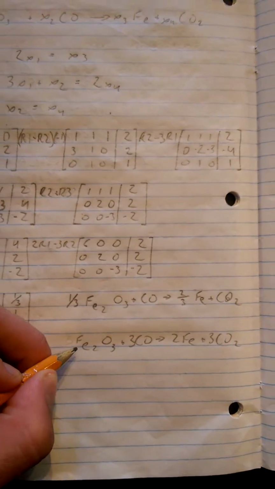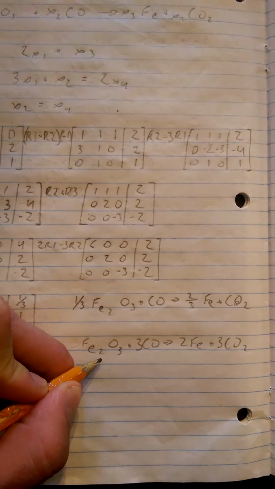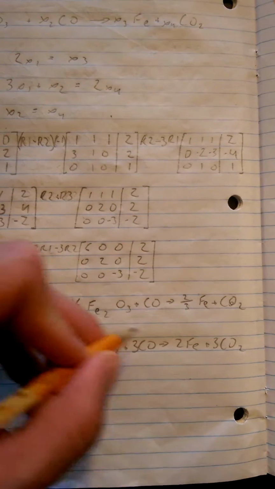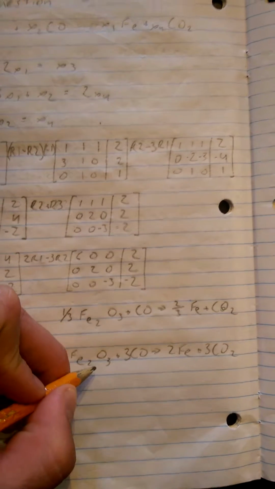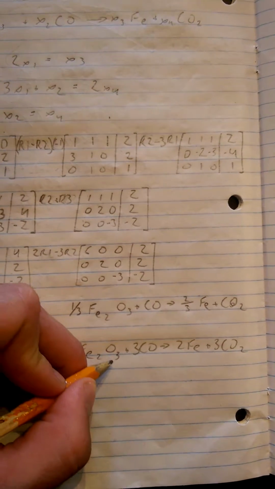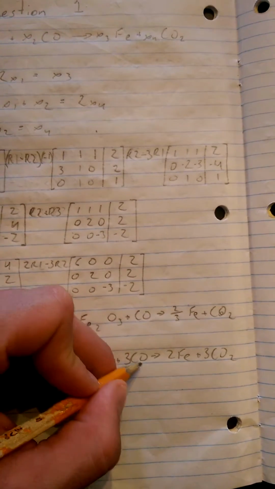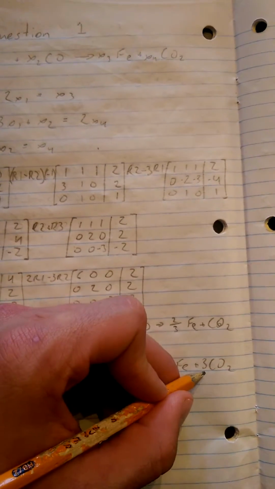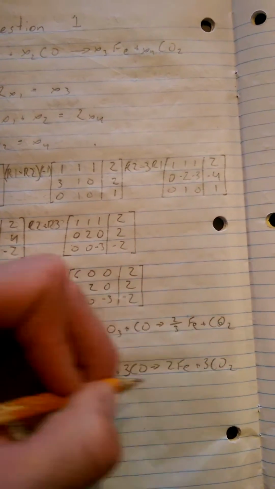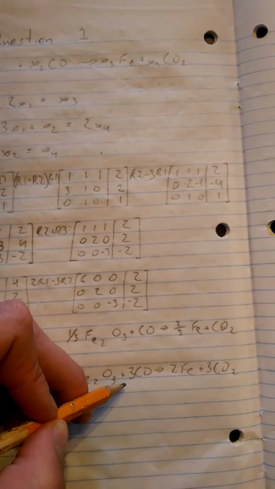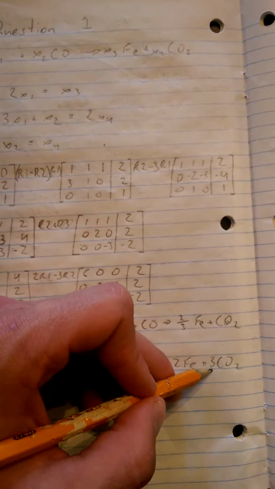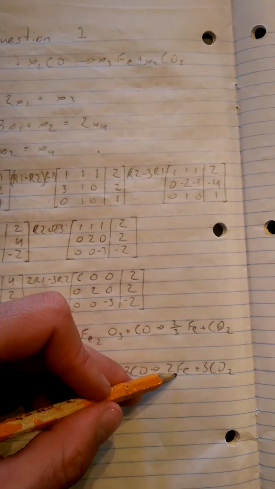And to check, there's 2 iron in the first side, and there's 2 iron on the second side. There's 3 oxygen plus 3 oxygen, that's 6 oxygen, and then 3 times 2 is 6 oxygen, and there's 3 carbon and 3 carbon. So I know that this side equals this side, and I have successfully balanced this equation.